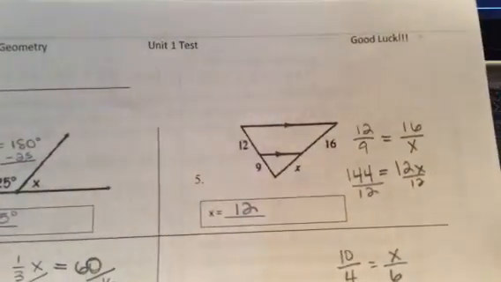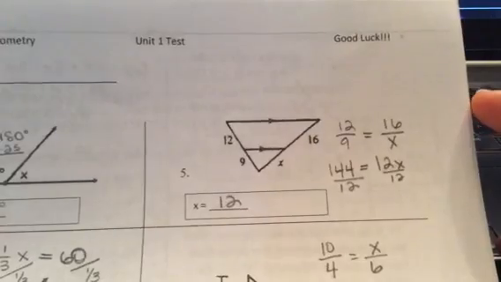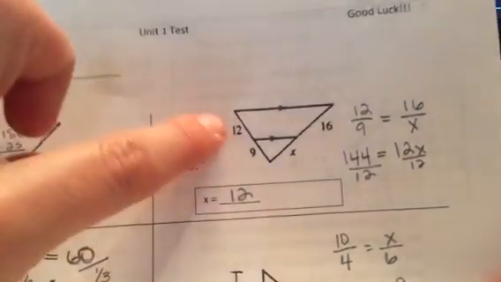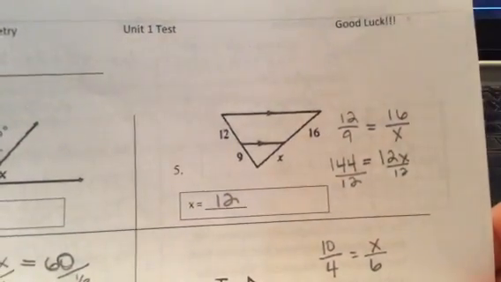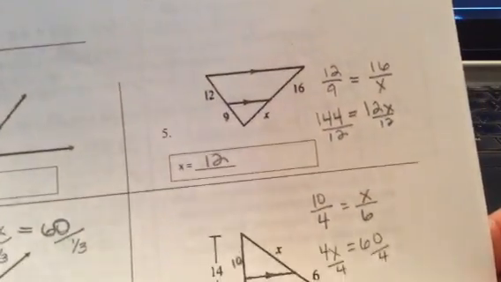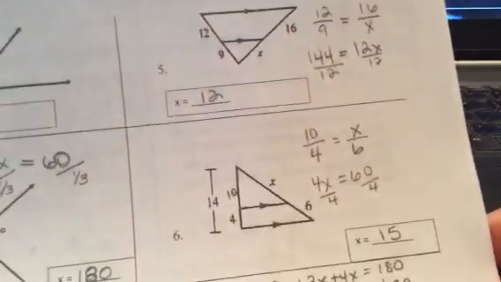This is where you can start setting up a proportion. So we've got 12x over 9, because it's this side. 12 over 9 equals 16 over x. Cross multiply, divide by 12, you got x equals 12.